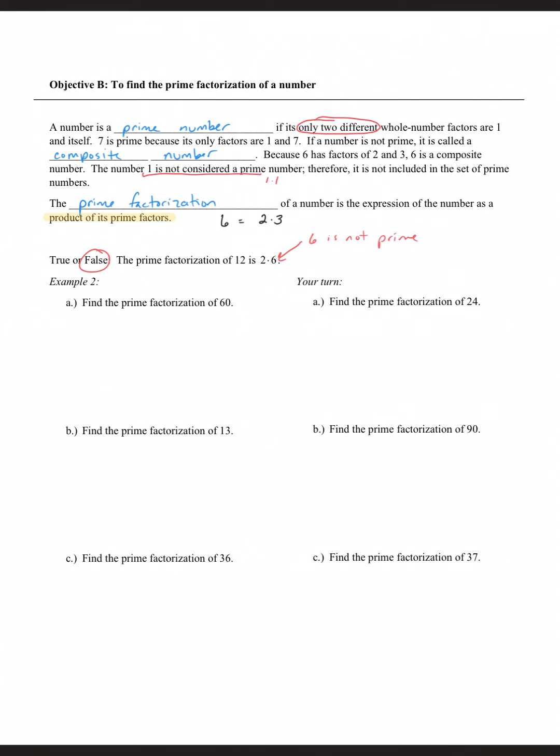So the first one, example 2, find the prime factorization of 60. There's multiple ways you can work through these problems. So I start by writing 60 with an equal sign. So what you want to do now is think of a factorization that gives you 60. What are two numbers you can multiply together to get 60? You can choose any of those. You could use 2 and 30. You could use 6 and 10. It doesn't matter. In the end, we'll get the same answer. I'm going to start with 2 times 30.